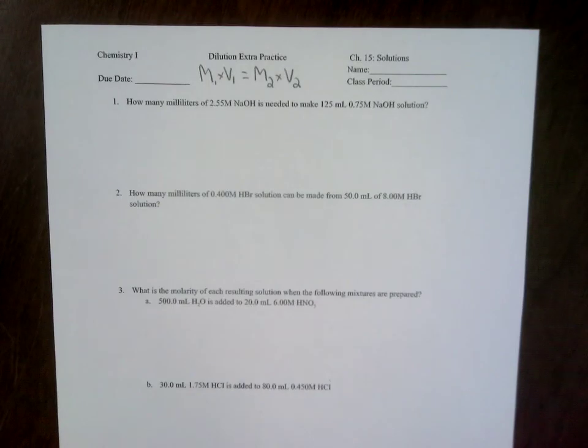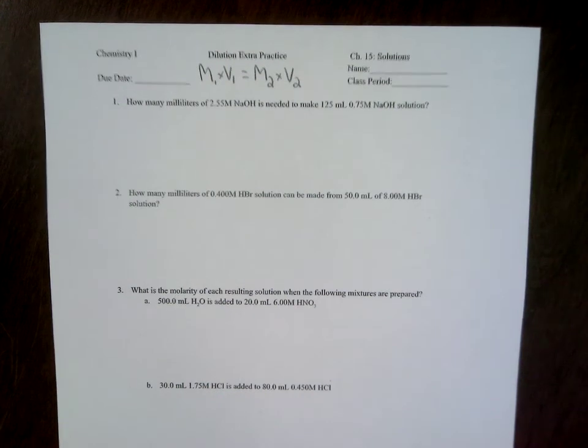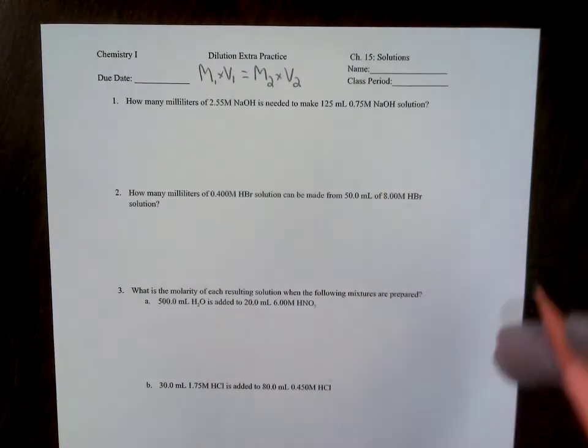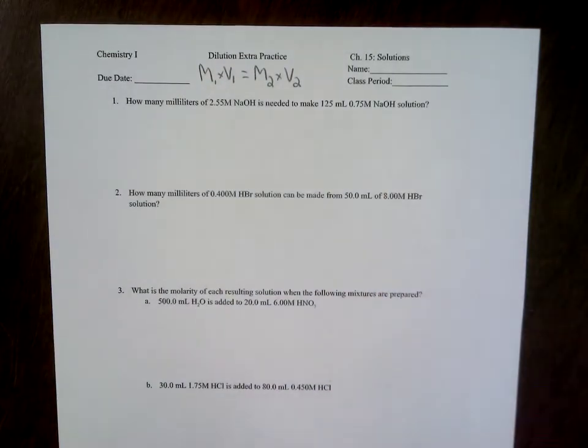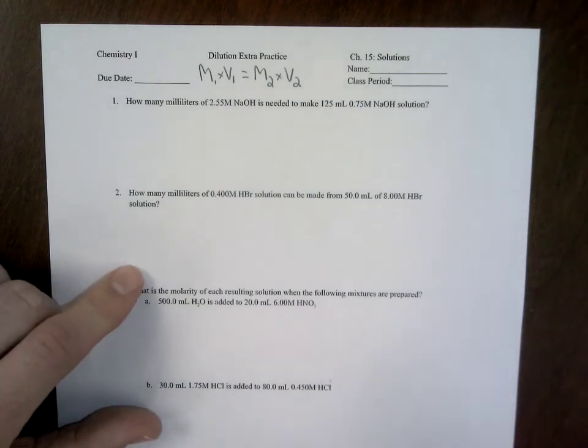All right, so problem 1 says how many milliliters of 2.55 molar sodium hydroxide, or NaOH, is needed to make 125 milliliters of 0.75 molar NaOH. So again, our formula that we're going to utilize is up top here. The first thing that we need to do here is list out what we know and what we don't know.